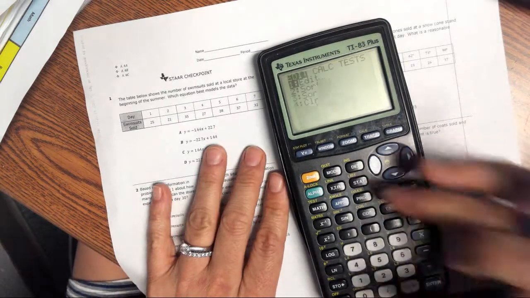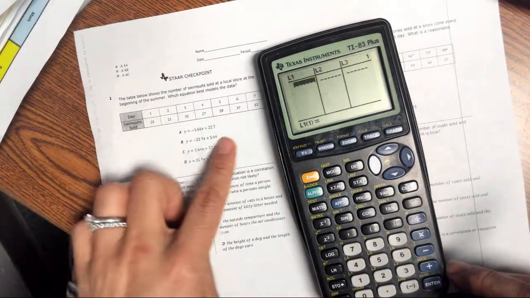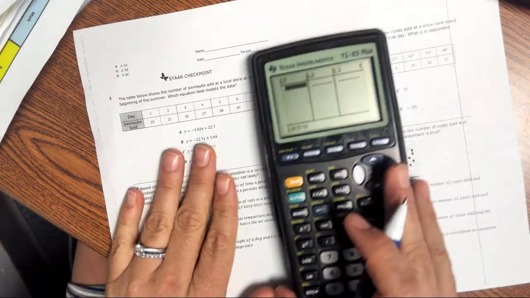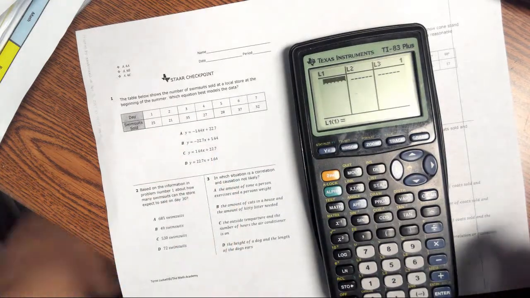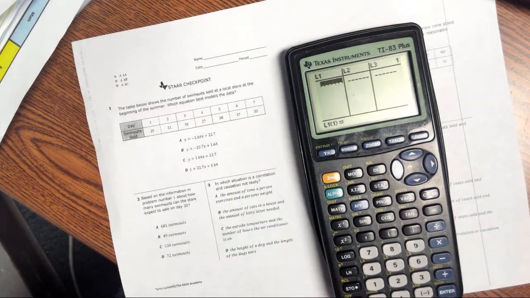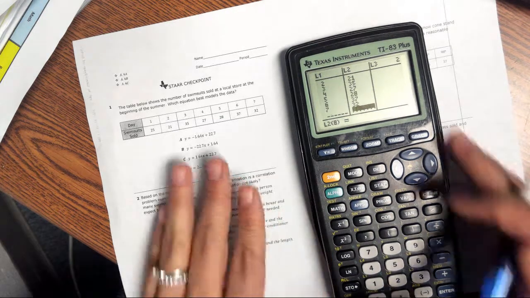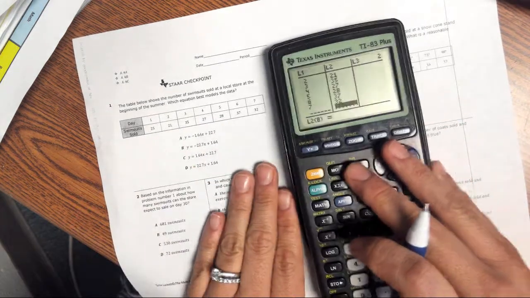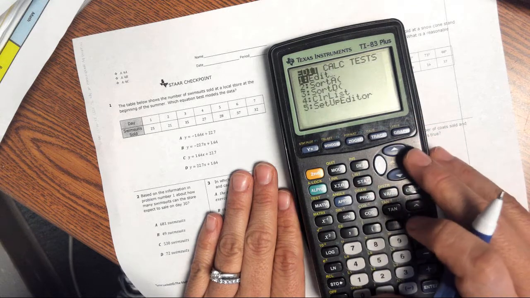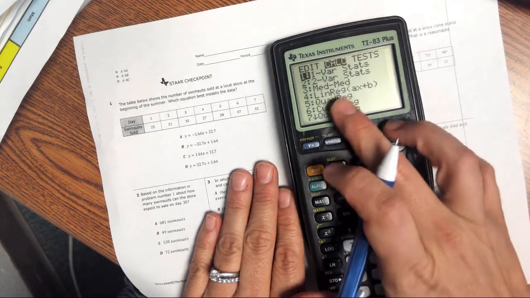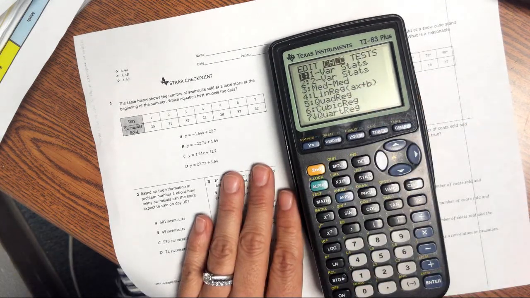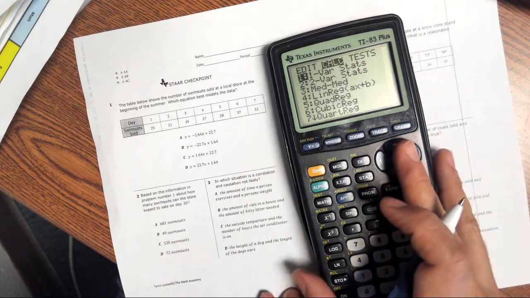Do your stat edit, fill in the table, and then you're going to pick the option for linear regression. So I'm going to pause it now. I want you to do the same and go ahead and go through those steps. Okay, I have the table entered. Reminder, you're going to push stat, go over to calculate, and then you're going to pick number 4, and that should be your answer, and you should be good to go on that one.